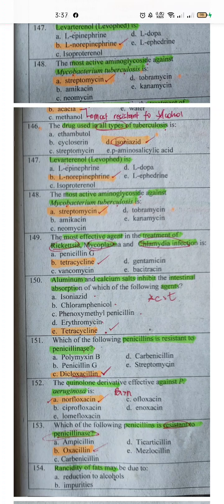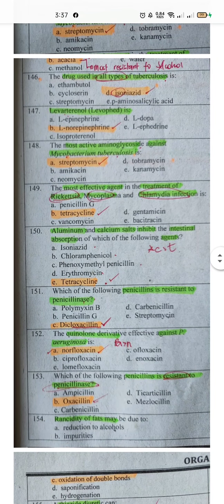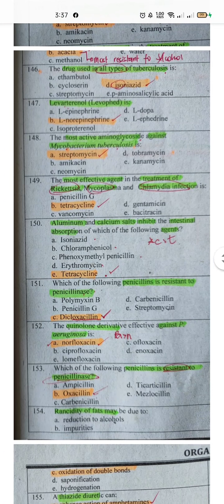154. Rancidity of fats may be due to oxidation of double bonds. That is your letter C. Rancidity of fats may be due to oxidation of double bonds.